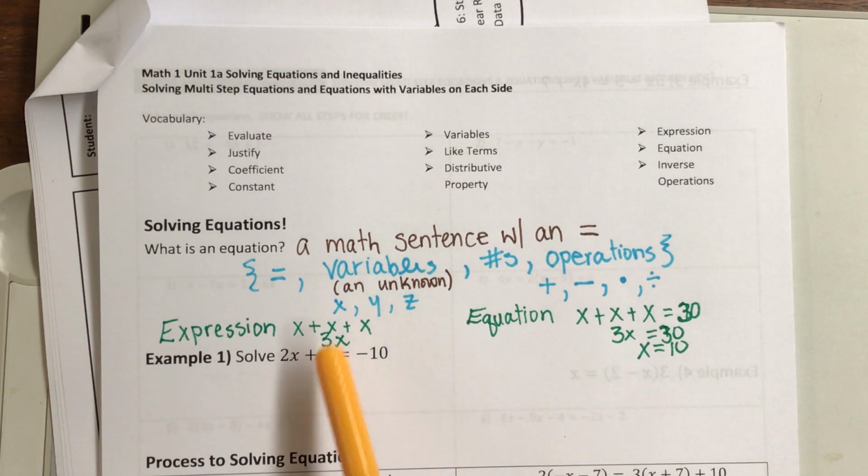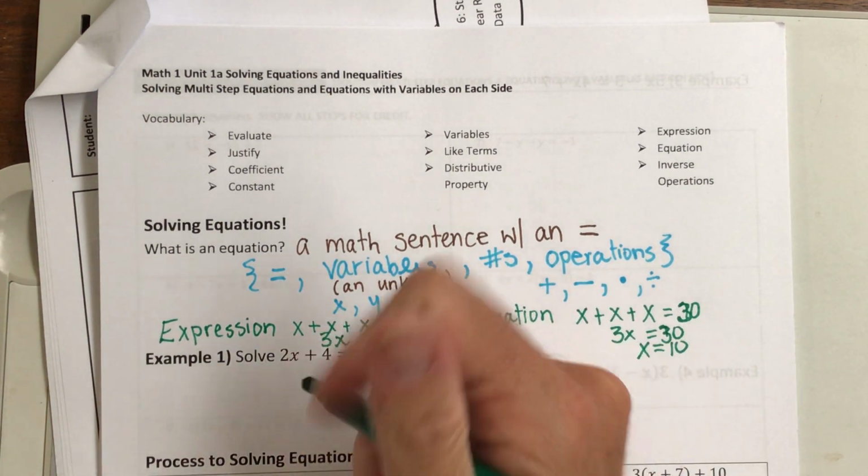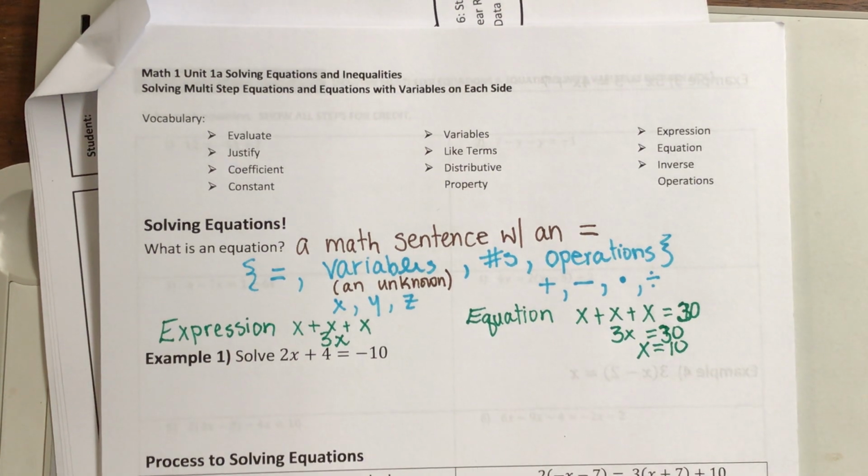So what do we do to find the value of x? Well, we work backwards. You see, to solve an equation, you always want to undo what was done before. So the first thing I need to undo is that plus 4. How am I going to undo it? Simple. I'm going to subtract 4 from each side.